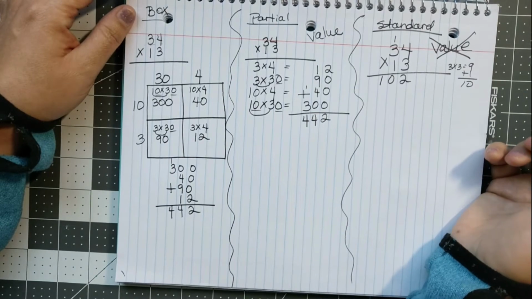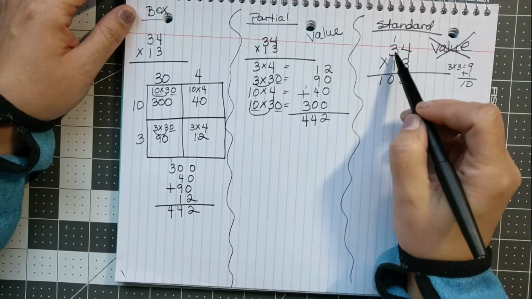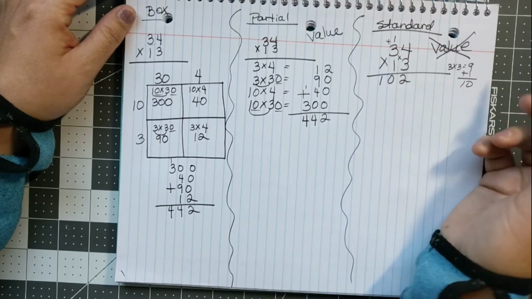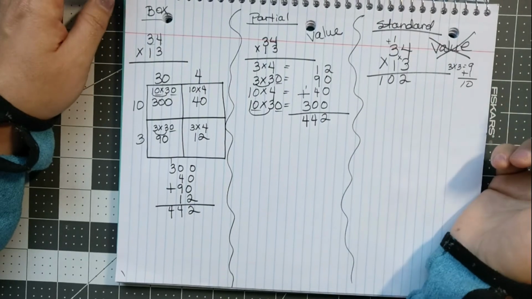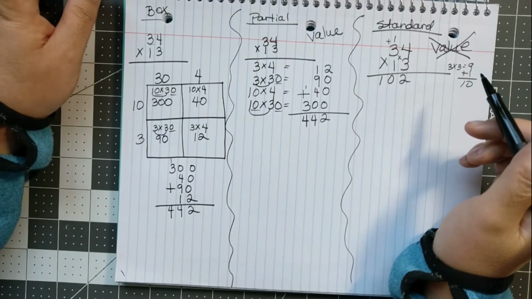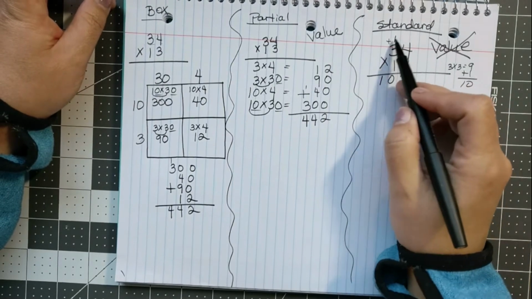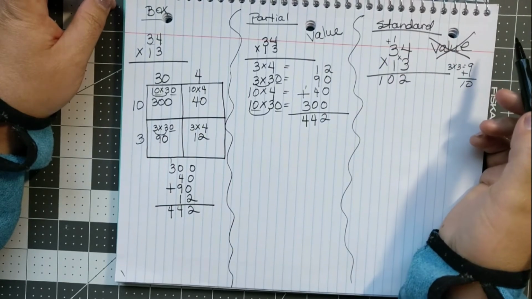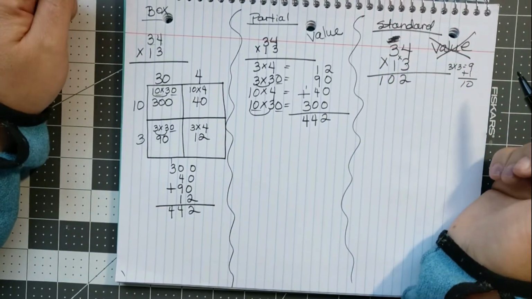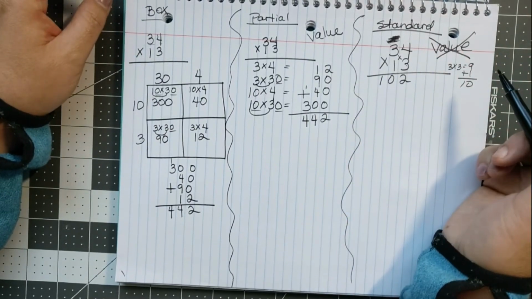So you multiply this 3 times 3 plus that 1 on top. And that gave you the 10. Now, what I would suggest you do, if you have an eraser, you can erase this that you carried so you don't get confused. Or what I usually do, I just scratch it out because you don't want it to mix you up for the next digit.